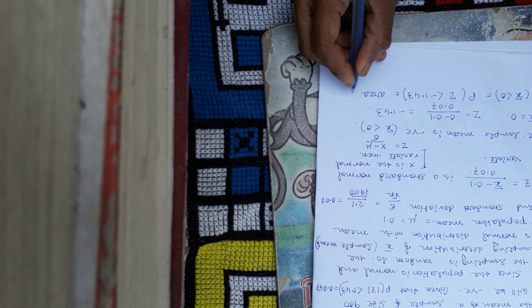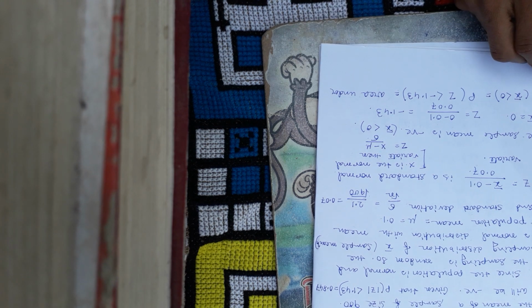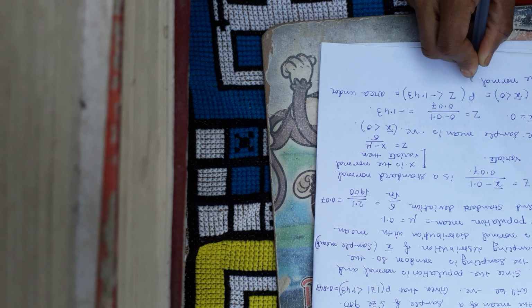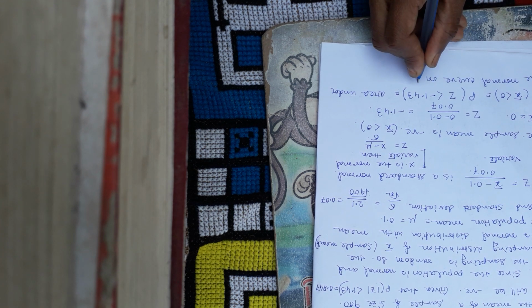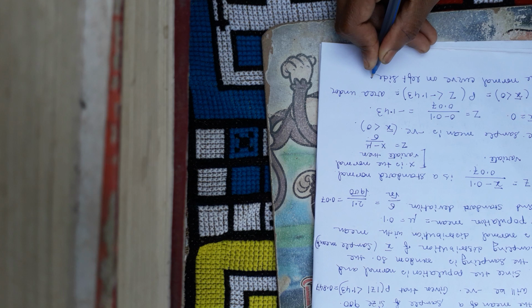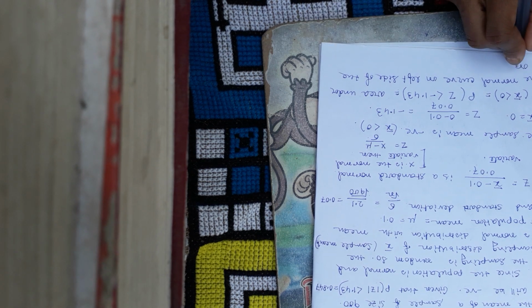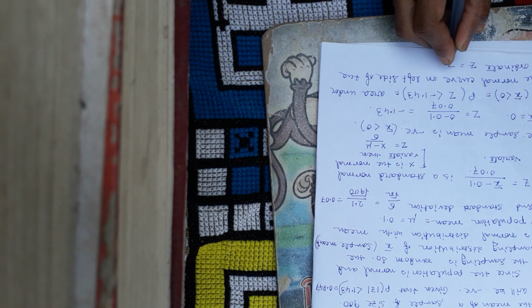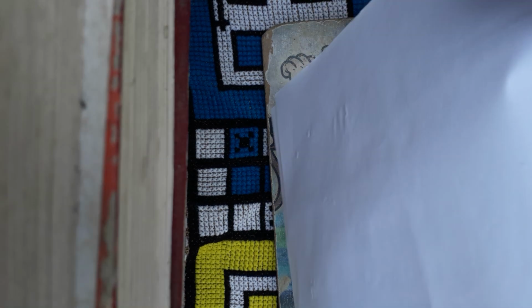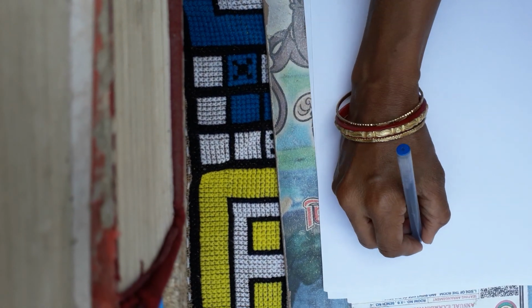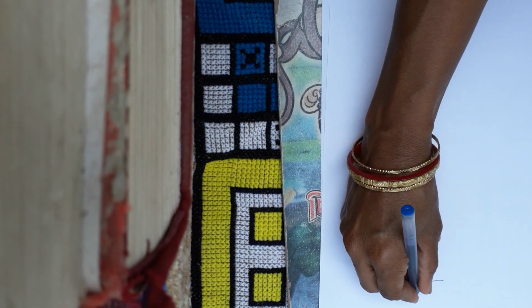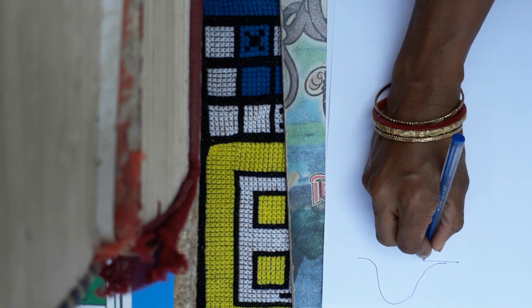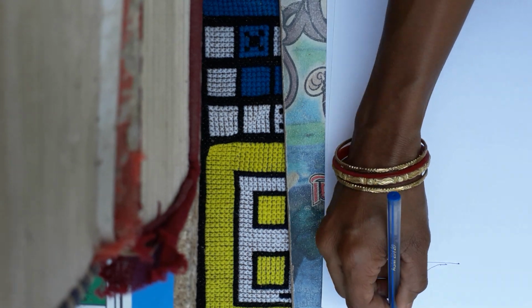which is the area under the normal curve on the left side of the coordinate z equals minus 1.43. If we draw the picture, when we draw the normal distribution, the curve is bell shaped.